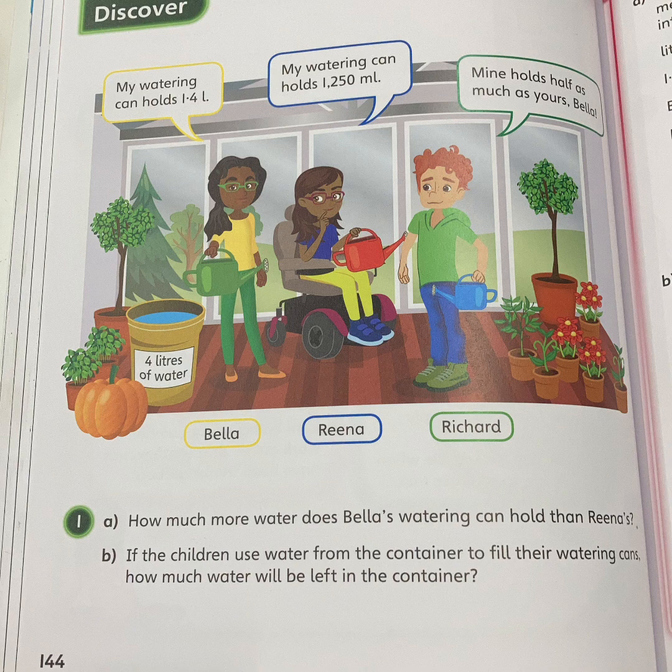So 1A says, how much more water does Bella's watering can hold than Rena's? Okay, it's asking me for how much more, or it's asking me for the difference. What's the difference between the capacities of their watering cans? So I'm looking at Bella's. Bella's is 1.4 of a litre. I'm looking at Rena's. Rena's is 1,250 millilitres.